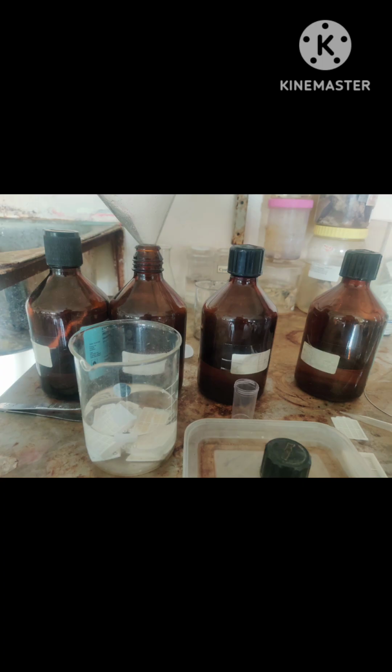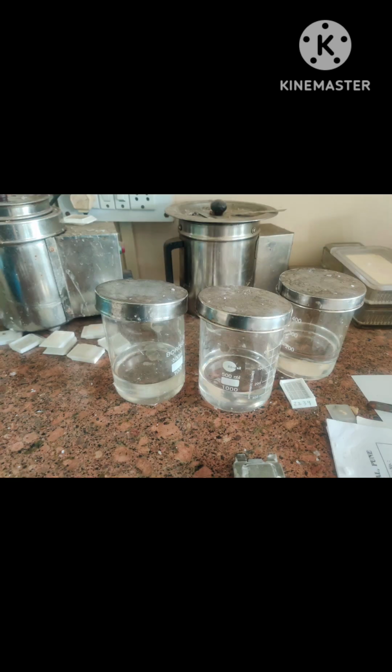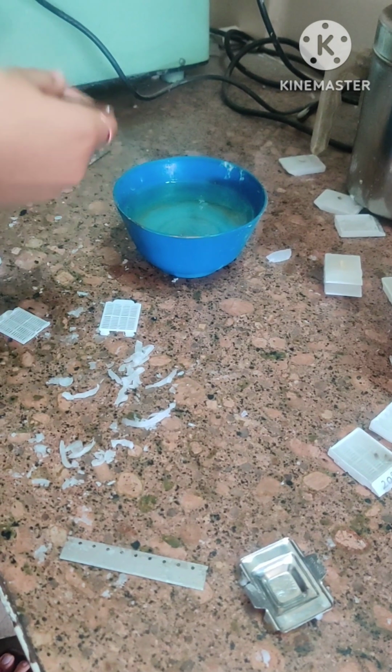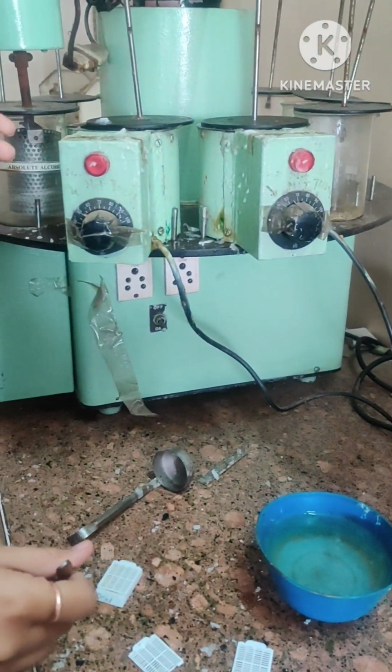Then these are the alcohol changes we give. This it is kept in alcohol for 45 minutes for 3 changes. Then xylene changes for every 30 minutes. Then this is the machine which contains wax, paraffin wax. Then this is how the block is made.